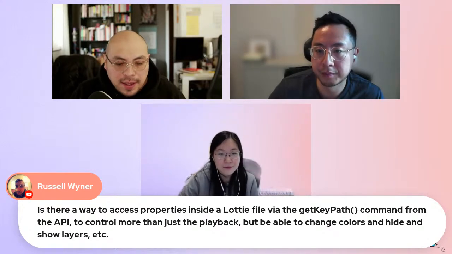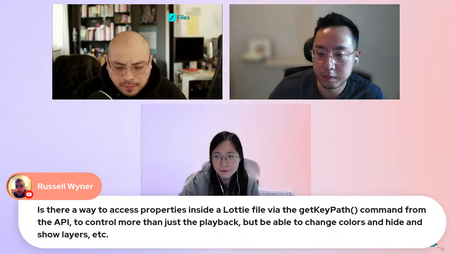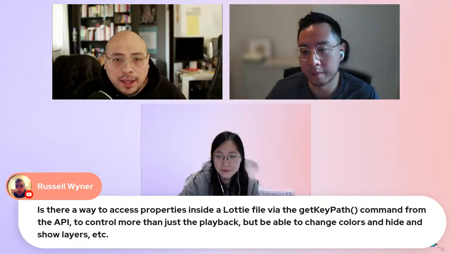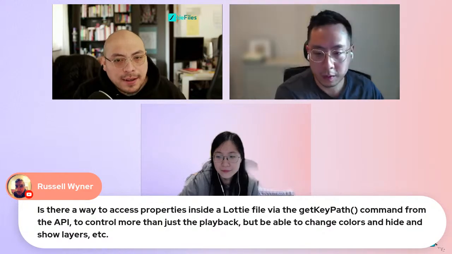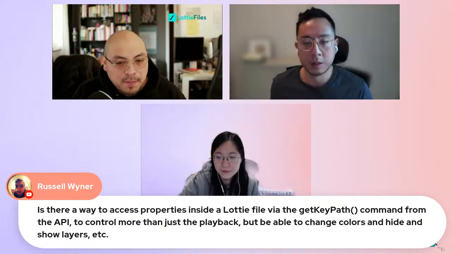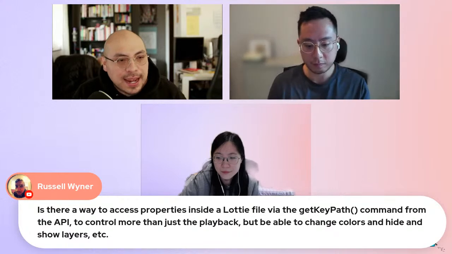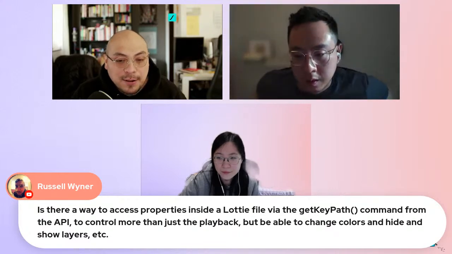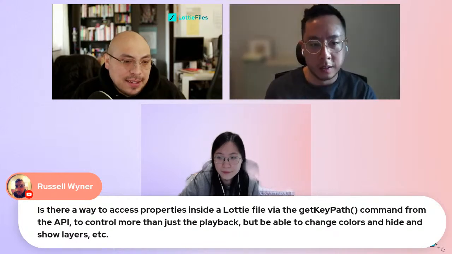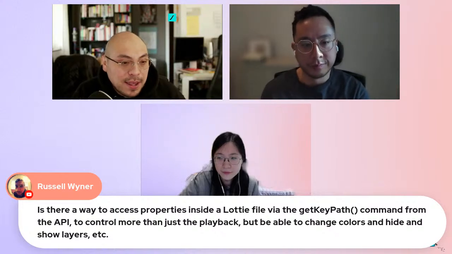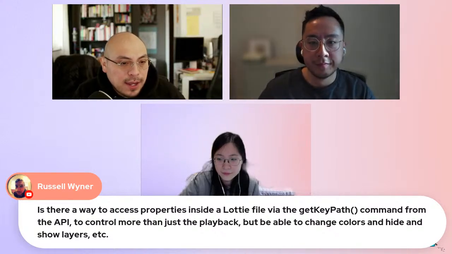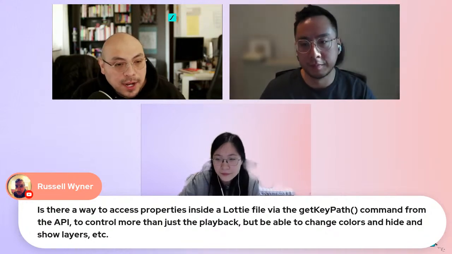And also I saw, for example, that Google was using some pictures in some of the Lottie files, and they were able to change the picture. So they're mixing data with the Lottie. I think the possibilities are endless. But this is really good, because we can probably also take care of creating some tutorials using the get key path. A really good idea. But yes, it's possible.